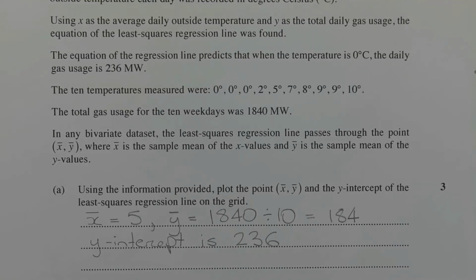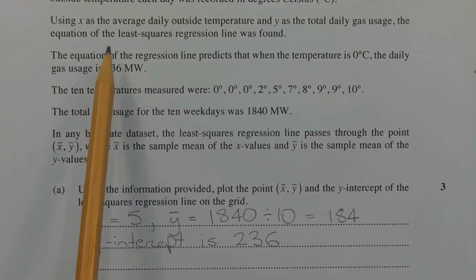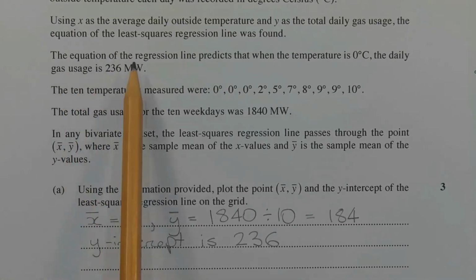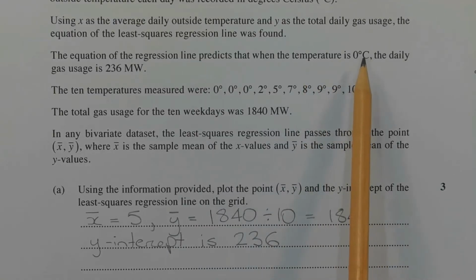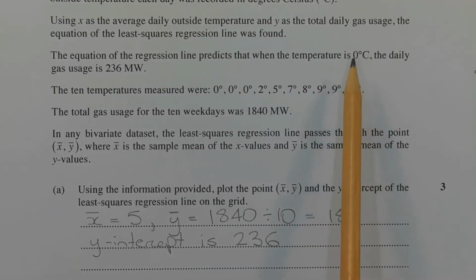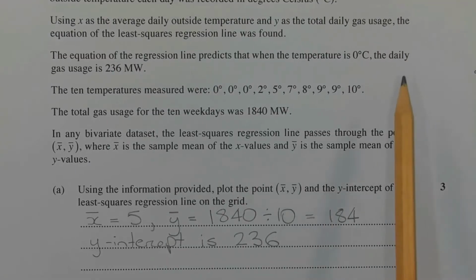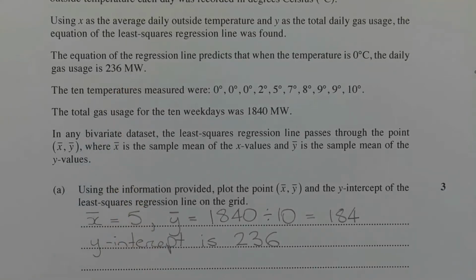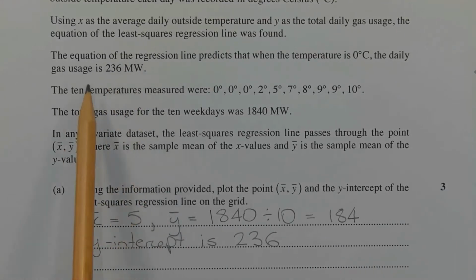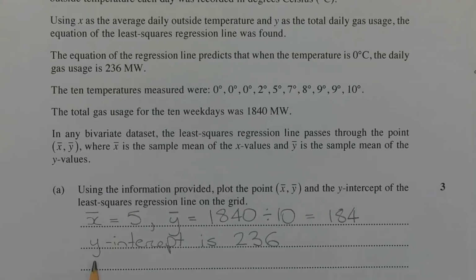The final step is to find the y-intercept. And the clue is given in this sentence here. The equation of the regression line predicts that when the temperature is 0 degrees Celsius, in other words, a value on the y-axis, the daily gas usage is 236 megawatts. So we can read this directly as the y-intercept, and I've noted that here. So the y-intercept is 236.